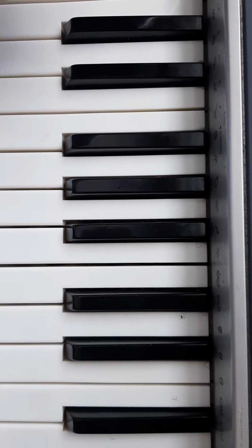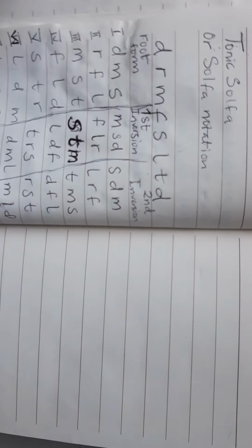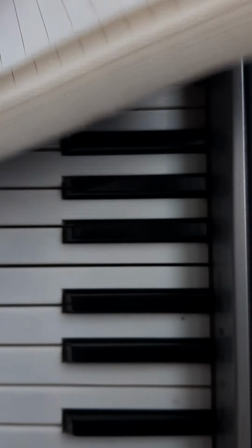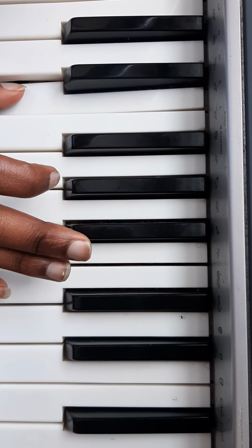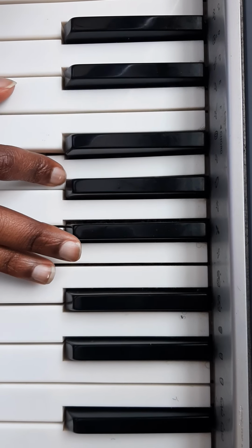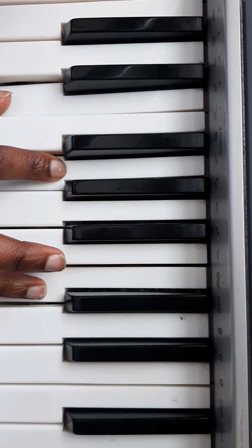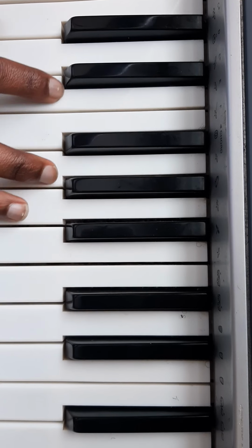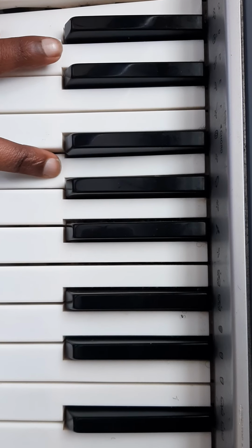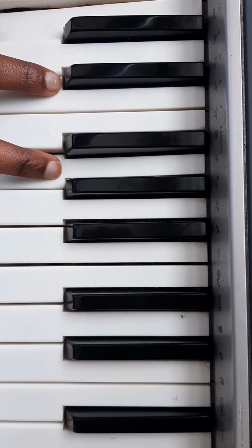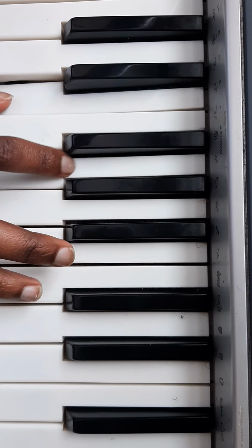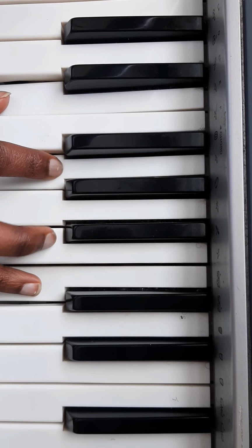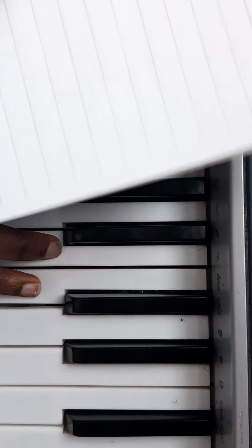Okay, so we're gonna be considering the key of C major. So mi, so, do, mi, so, do, mi. So, mi, so, do, mi, so, do. You see now that they aren't evenly spaced as with the root forms, where you have just one key in between each finger. But here you have mi, so, do. Okay, there's one key between here and there's two keys between here.